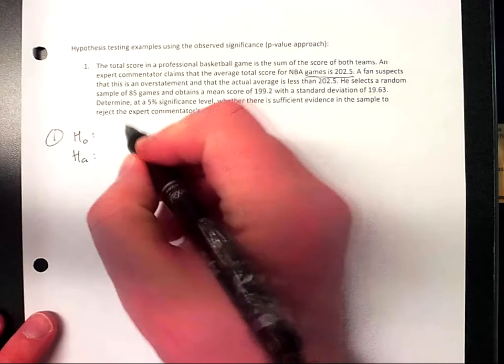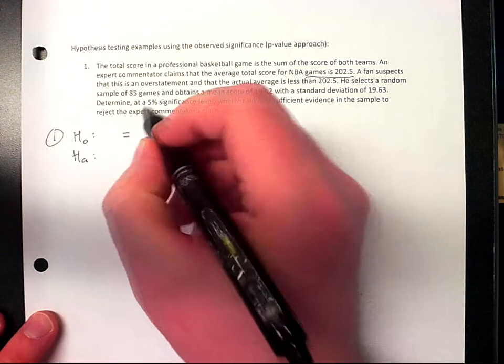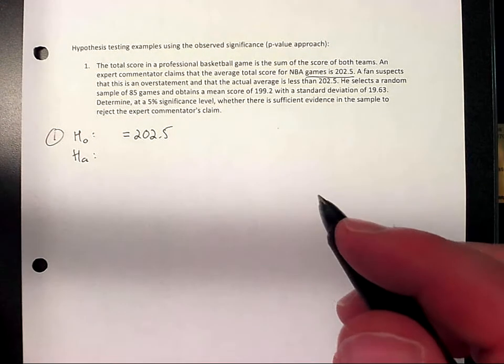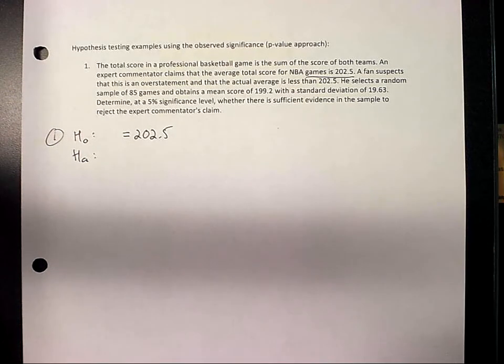What symbol is that? Equal to, so therefore it becomes our null hypothesis: equal to 202.5 points. So is this where the alternative hypothesis is going to be less than? Great question. Our second question is, is there a statement which does not contain equality? And do we have such a statement here? It's less than 202.5. So therefore, what does that become? That becomes less than.